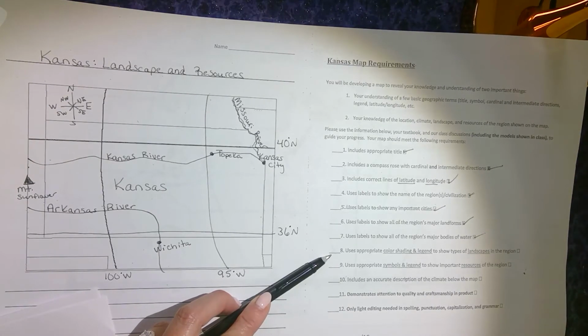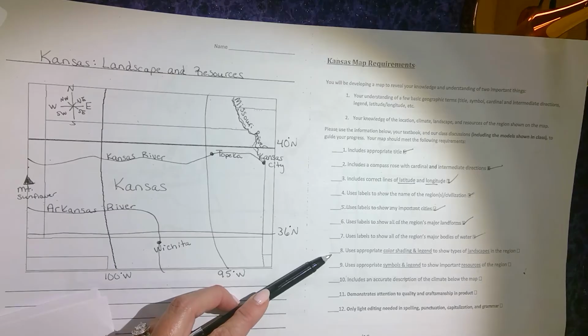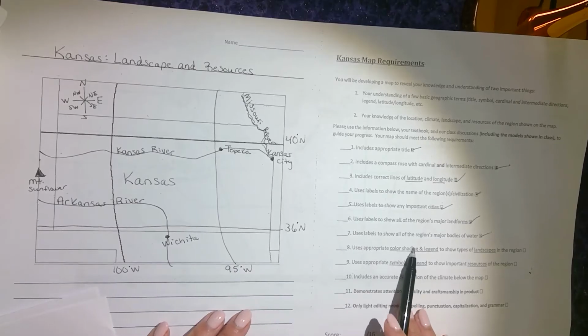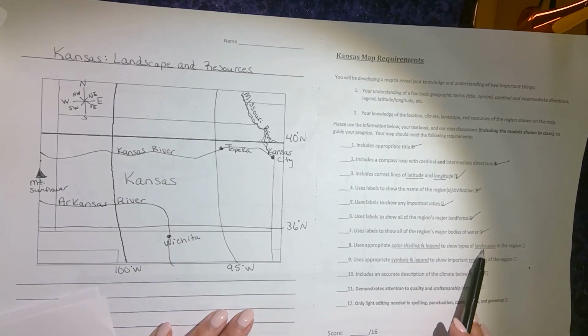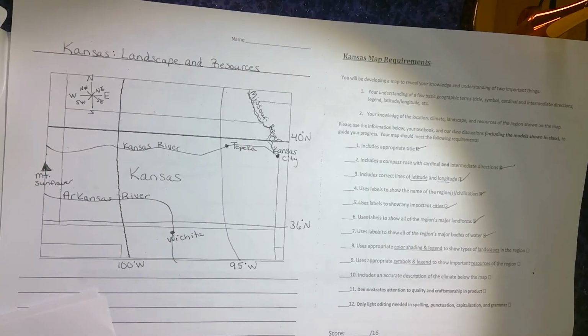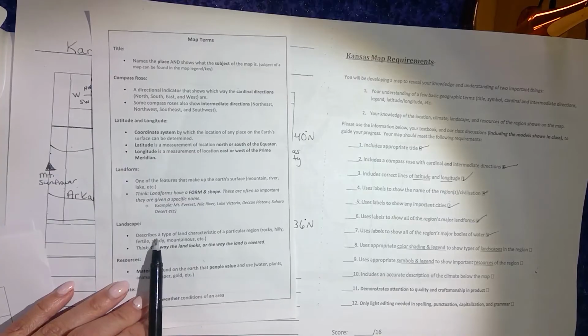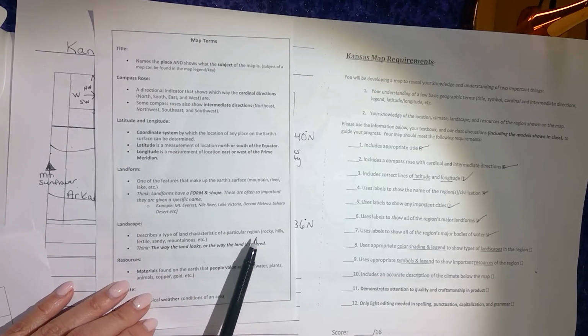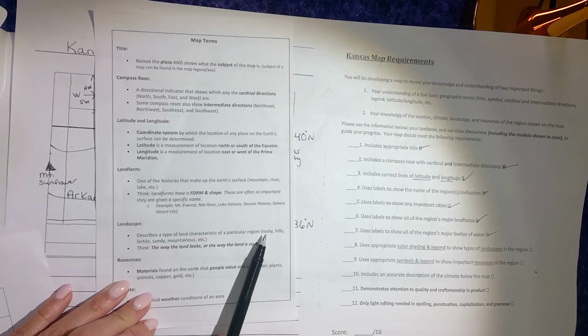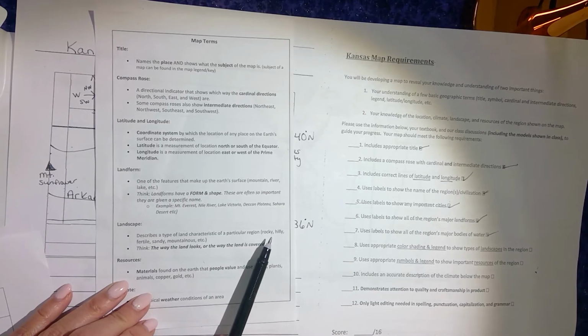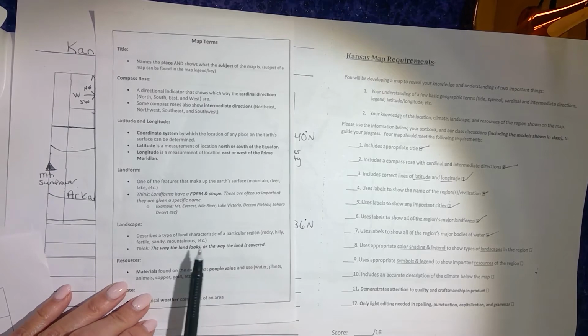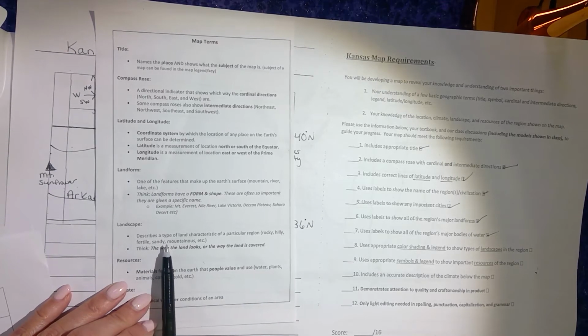Step 8. Now, step 8 and 9 are where you're going to end up needing a colored pencil. It says use appropriate color shading and a legend. We're finally going to make a legend to show the type of landscape in the region. Landscape, if you look at your note page, landscape describes a type of land characteristics of a particular region. You're describing the way the land looks or the way the land is covered. You might say that the land is rocky or hilly, or it's covered with fertile land, or it's sandy or mountainous. This is the way the land looks as it is covered.